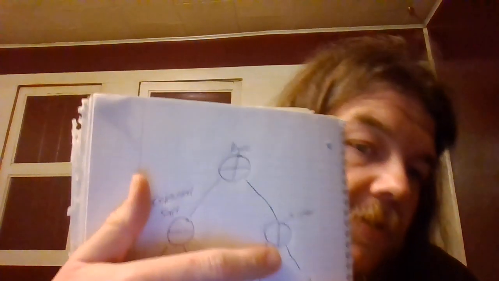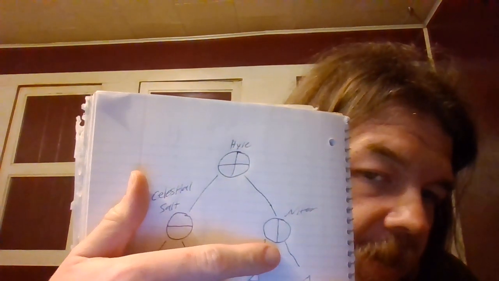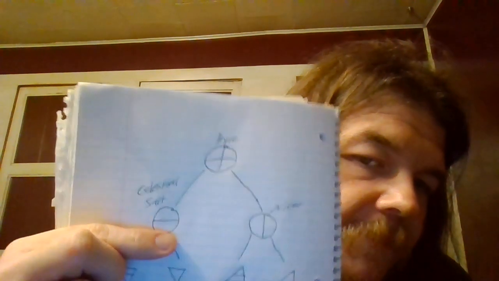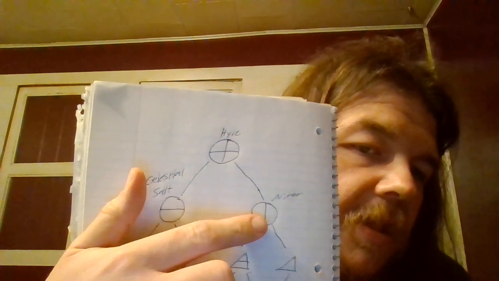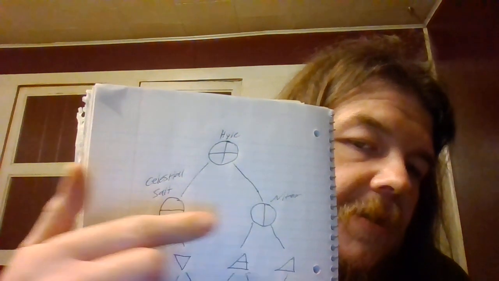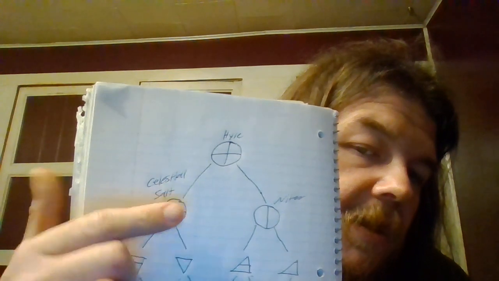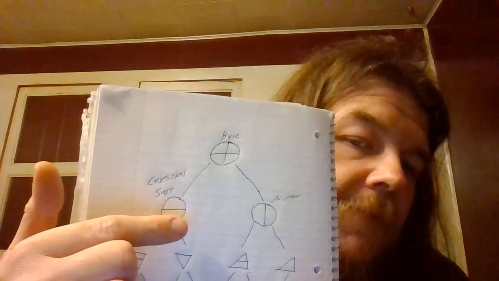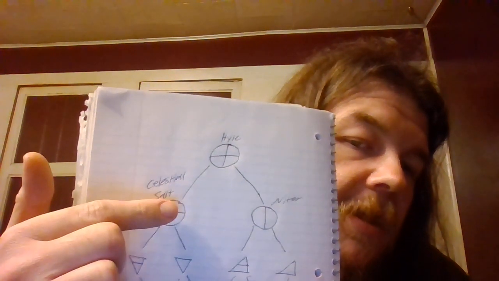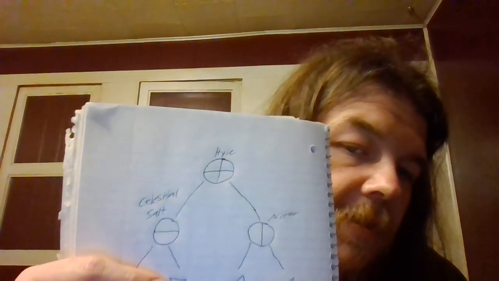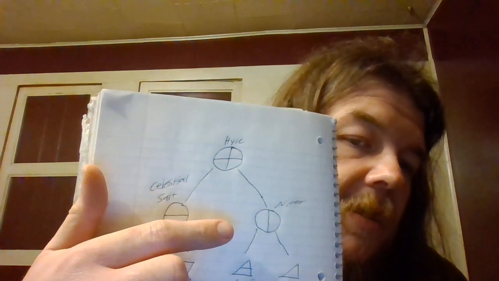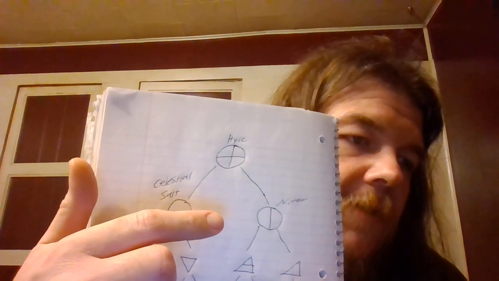Okay, so once this becomes conscious, it goes down to, it's backwards, of course, but the salt, or the celestial salt, and then the niter. This is duality. These represent time and space, electricity and magnetism, spirit and matter. The niter is time, I believe it is.